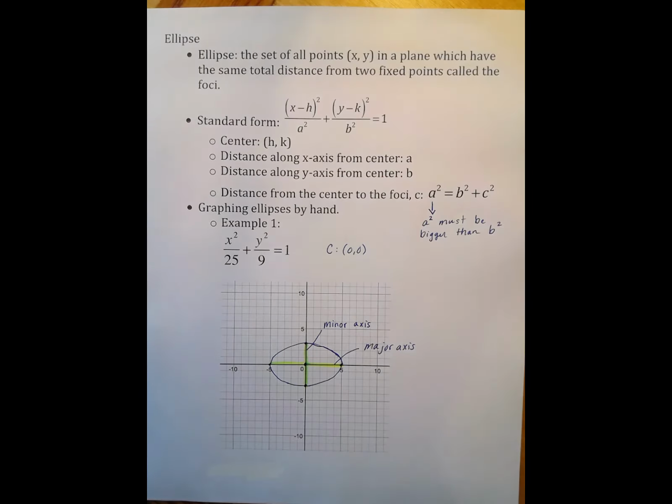Now, not all ellipses are long horizontal. Some are long vertical. And so it's just a matter of looking at which is the longest, which is the shorter, and labeling the minor and major accordingly.